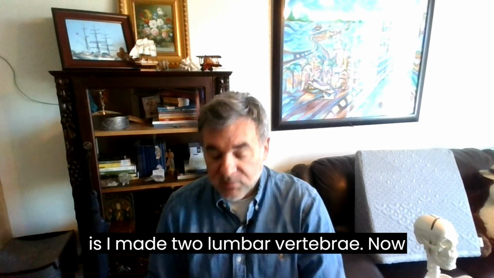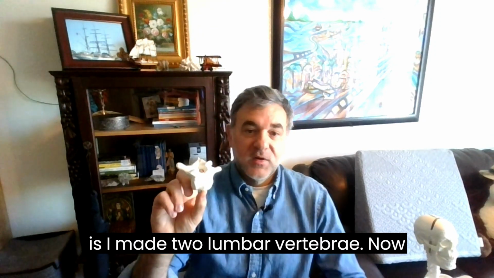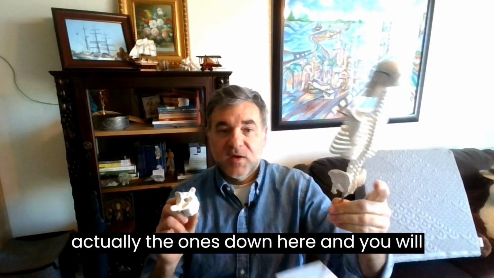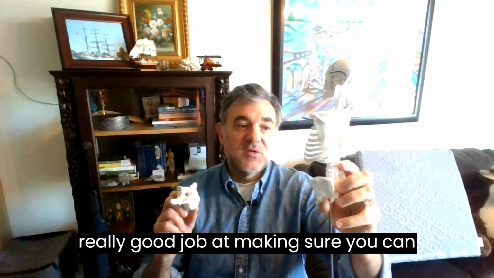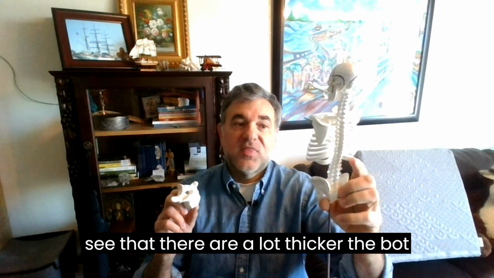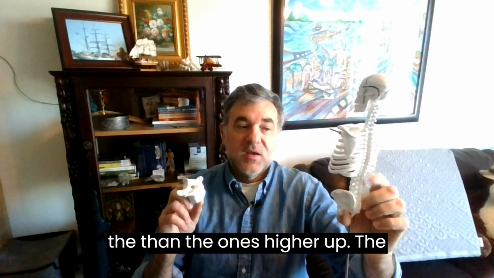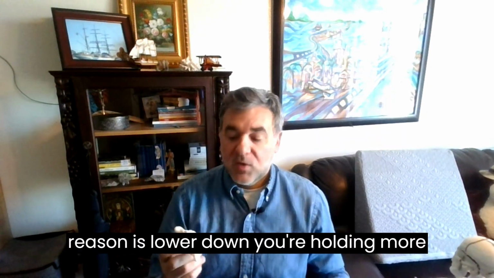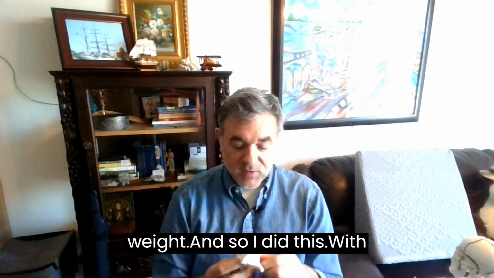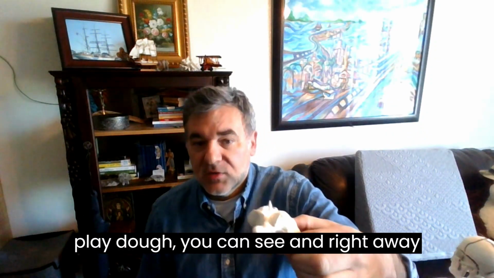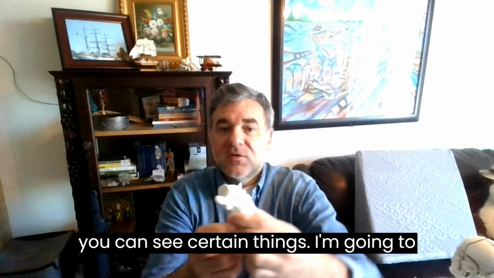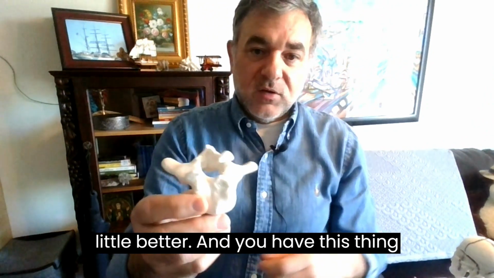Now, what I did is I made two lumbar vertebrae. Now, you have five lumbar vertebrae. They're the ones down here. And you will notice that in Yorick, they did a really good job at making sure you can see that they're a lot thicker than the ones higher up. The reason is lower down, you're holding more weight. And so I did this with Play-Doh, you can see. And right away, you can see certain things. I'm going to turn it this way so you can see it a little better.